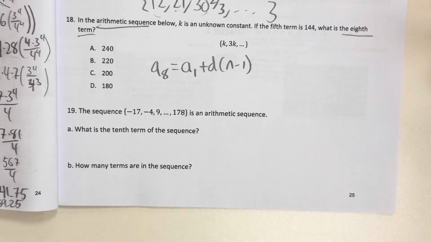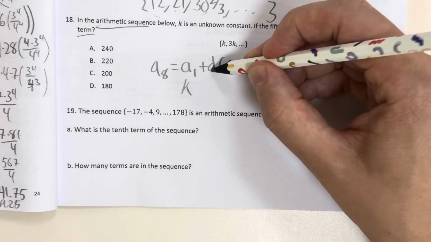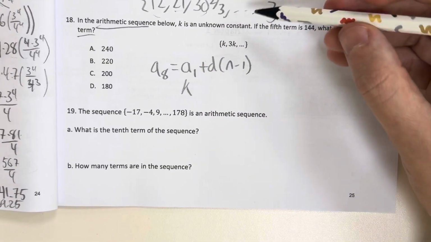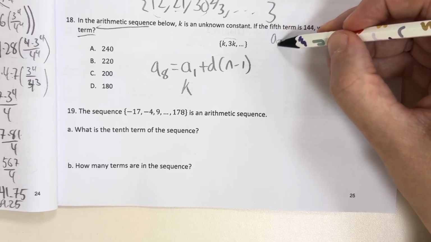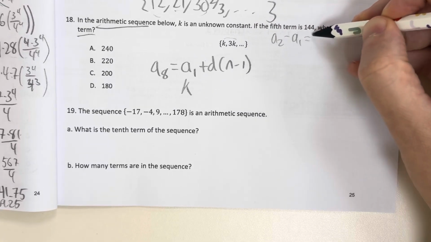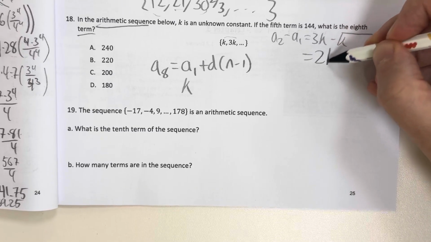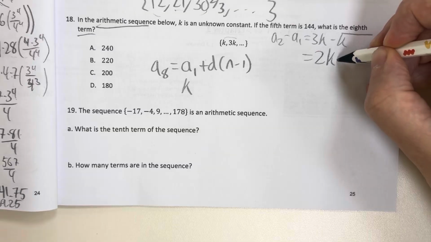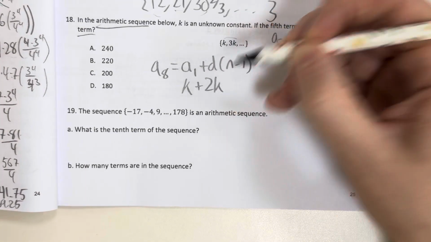Technically, we don't know the first term other than k, but we could try to plug in k. D, what's the common difference? Well, let's find the first difference. A sub 2 minus a sub 1 is 3k minus k. If this is in fact arithmetic, then this difference has to be the same between each pair of terms. So that must be the common difference.